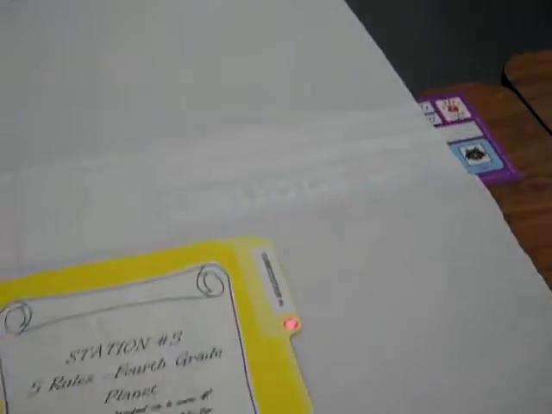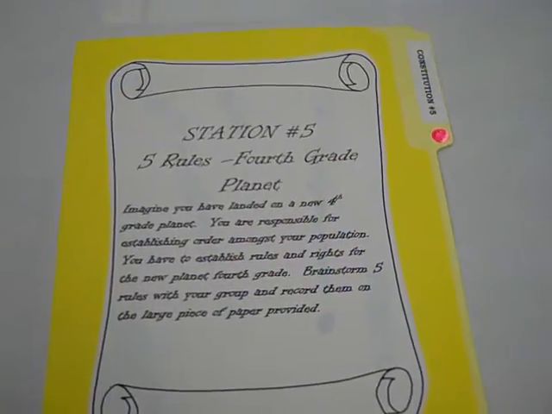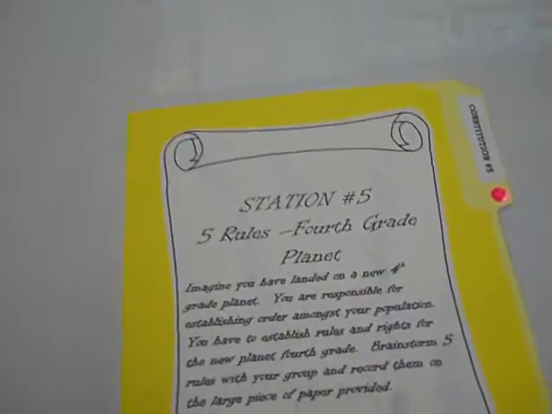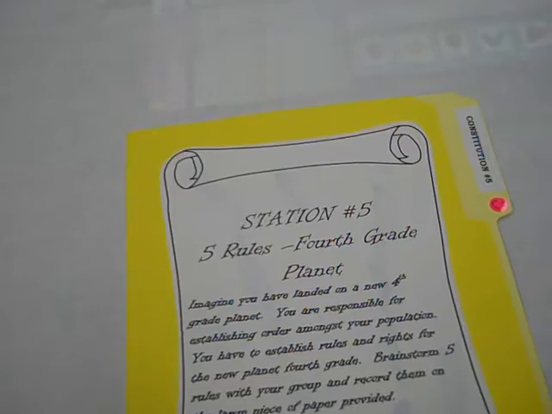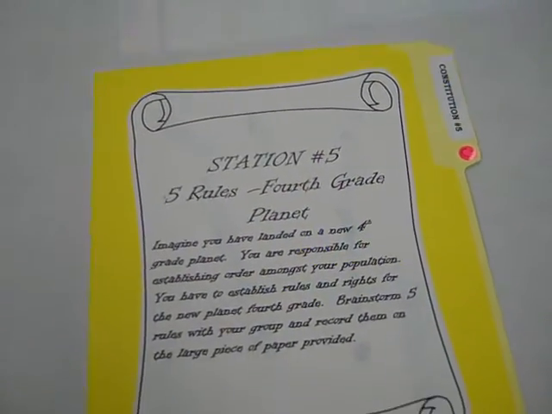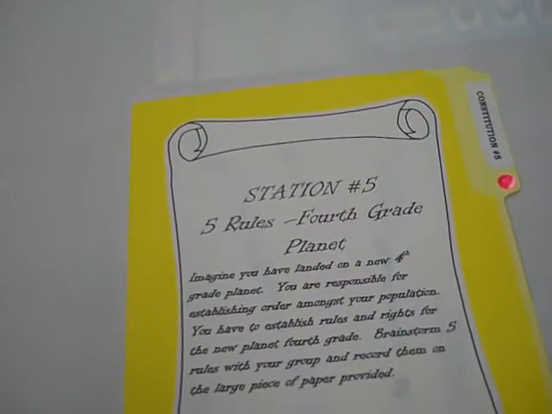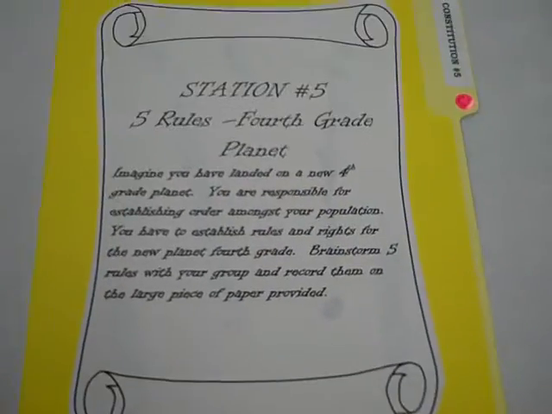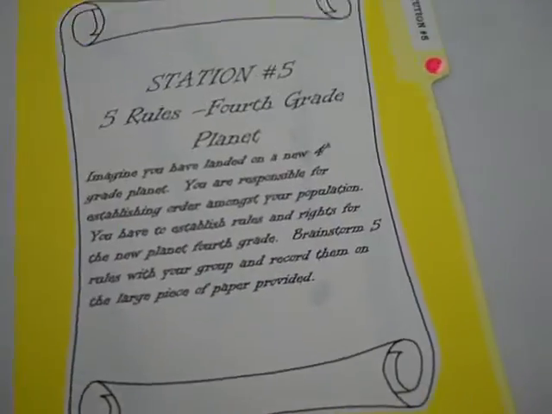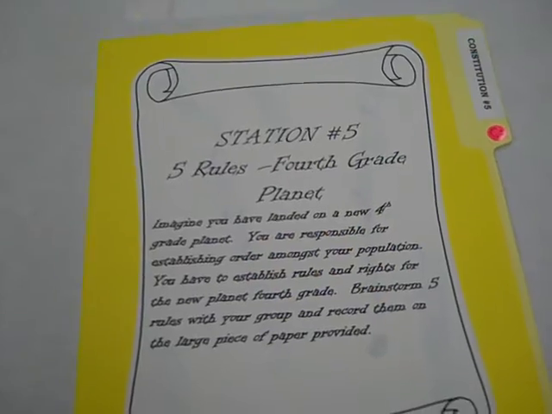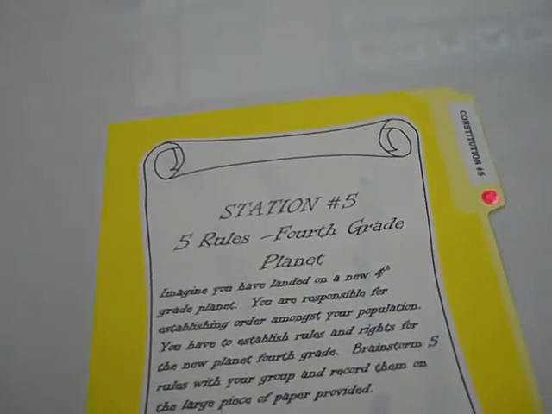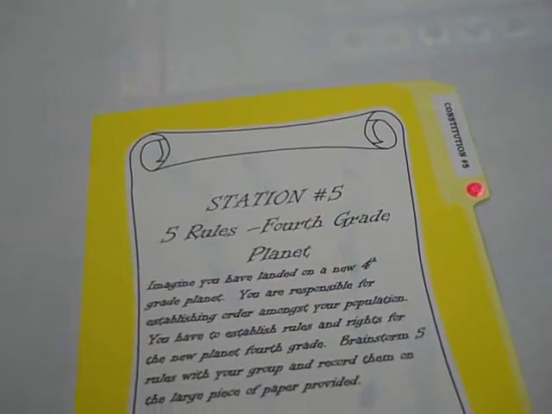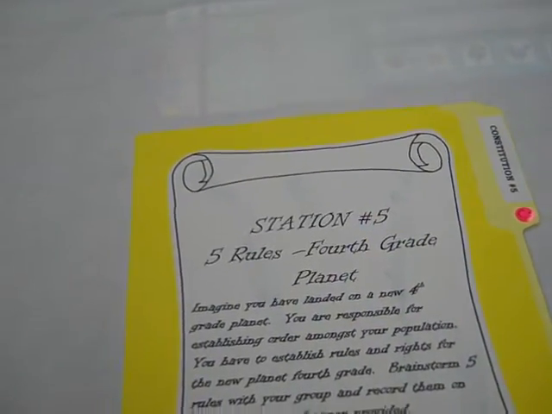And then another station is station 5, rules for the 4th grade planet. And this would be a station that 3 or 4 students work together at a time. And the instructions are, imagine you have landed on a new 4th grade planet. You're responsible for establishing order amongst your population. You have to establish rules and rights for the new planet, 4th grade.